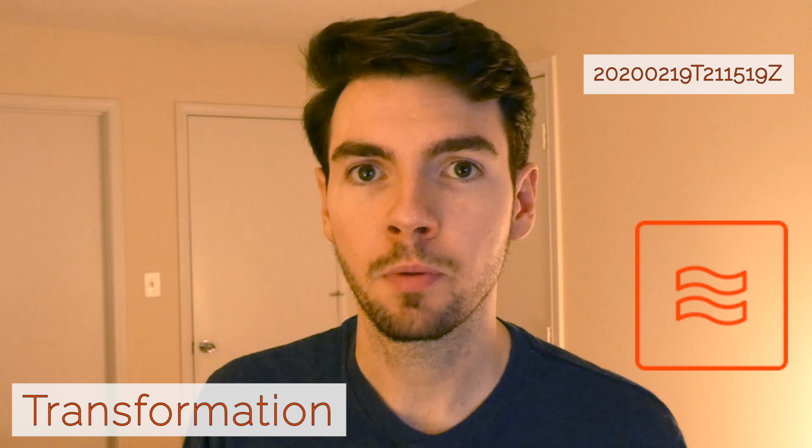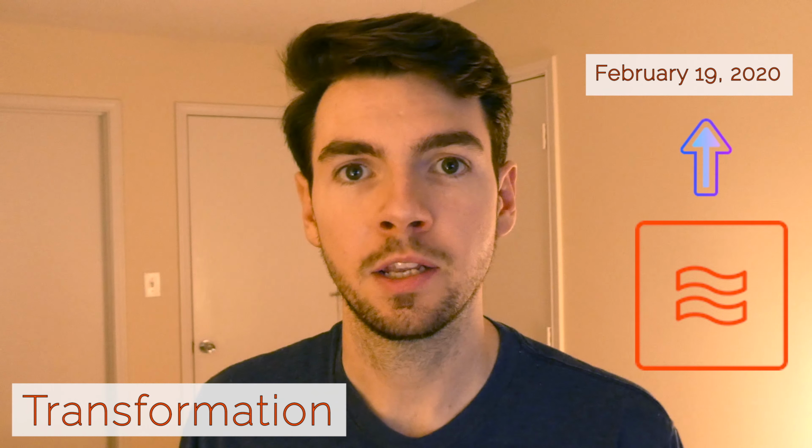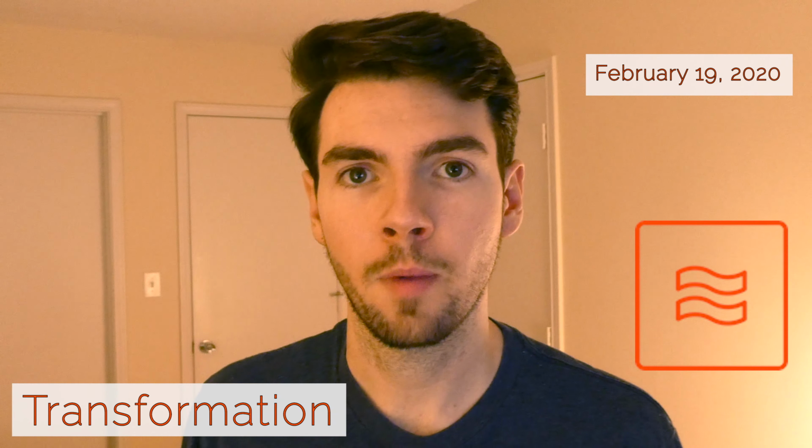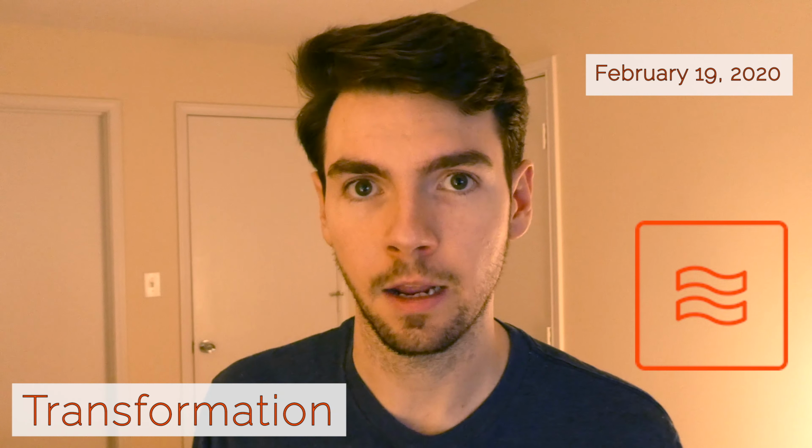So maybe you have a date in one particular time zone, or maybe just in one particular format, and you want to make it pretty to send in an email. Well, you can use Formatter by Zapier for that as well, or other sorts of utilities that allow you to modify data. So those are the three types of actions.